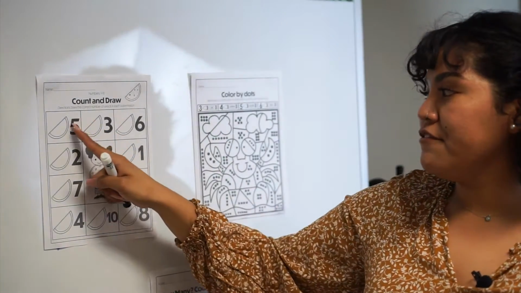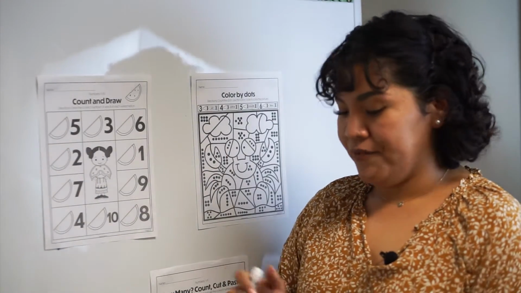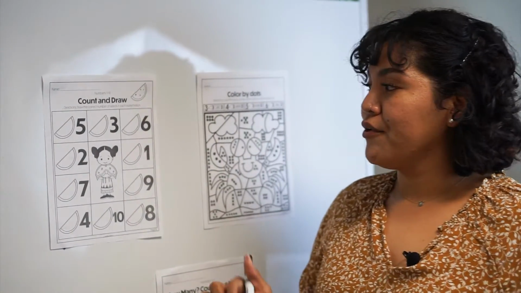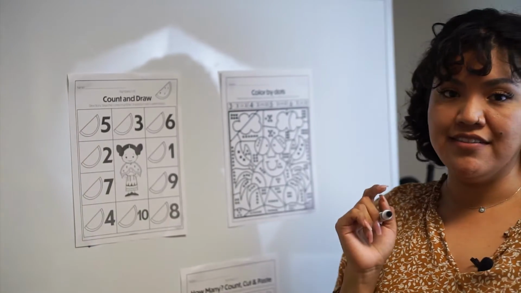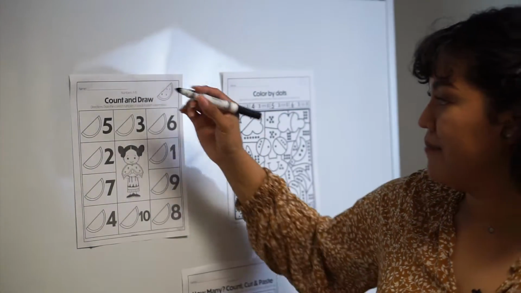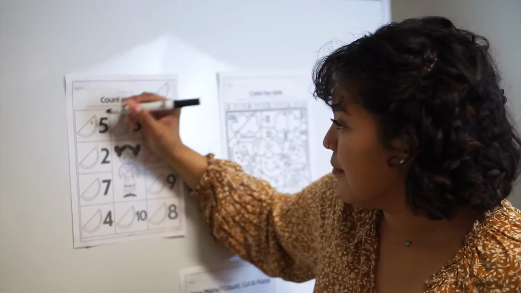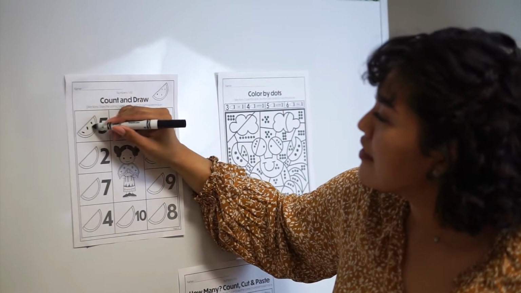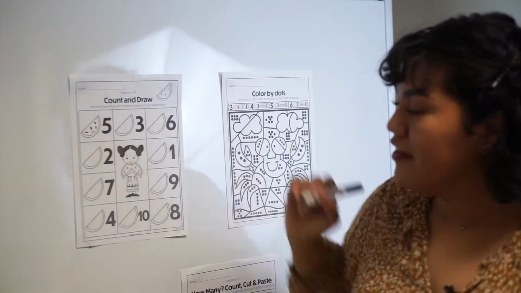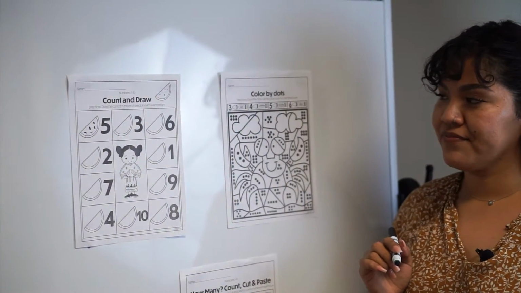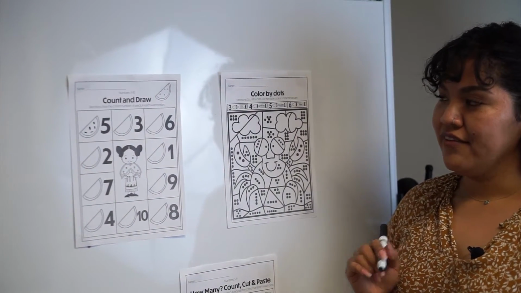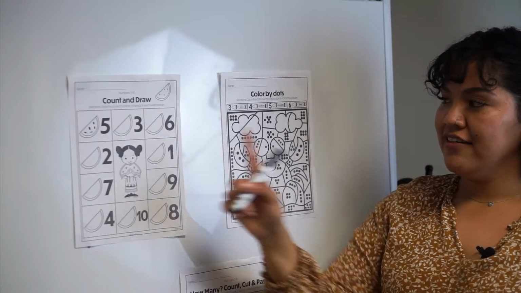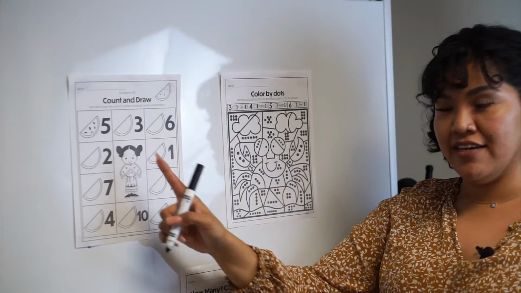And we have the number 5. So we see the number 5. We're going to draw 5 watermelon seeds on this watermelon. So 1, 2, 3, 4, 5. Okay, let's go to this box. This is number 3.